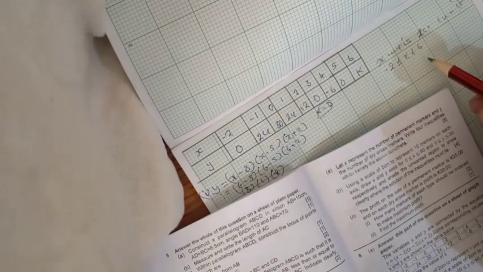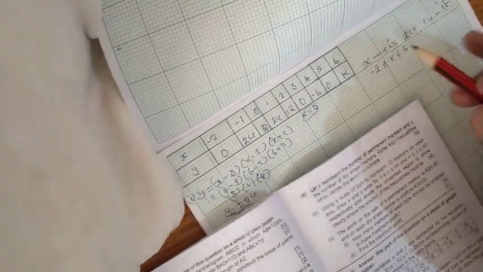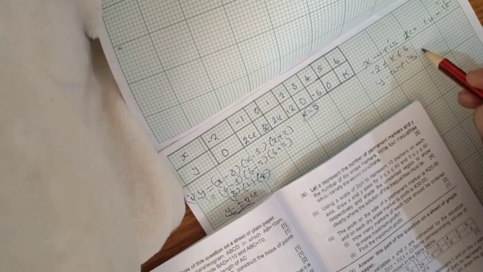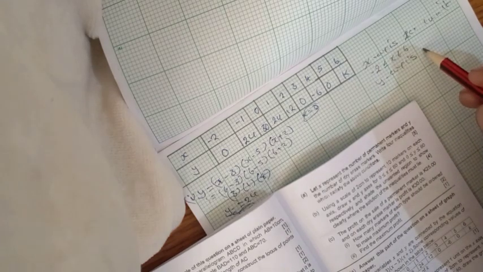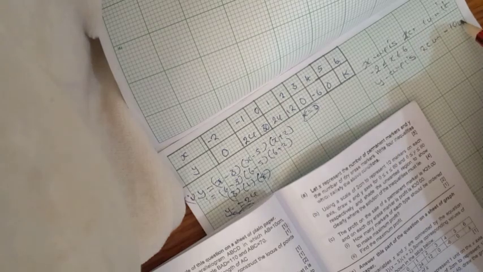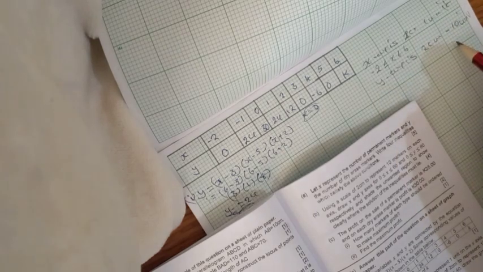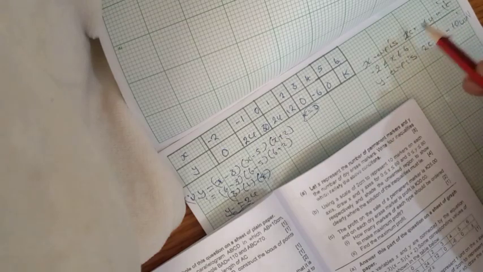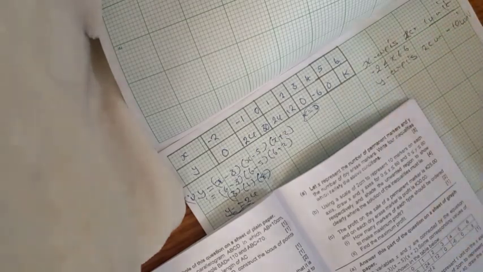That is what they are talking about. And on the y-axis, they are telling us that we should use 2 centimeters to represent 10 units. If they say 10 units, what they mean is 10, 20, 30, 40, 50. 1 unit simply means 1, 2, 3, 4, 5. That's what they mean by these units.